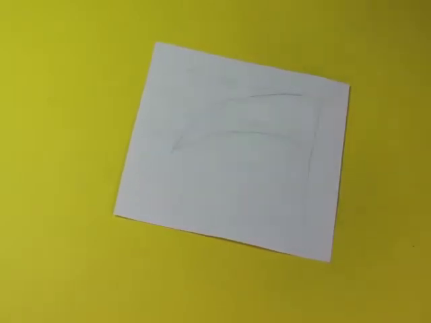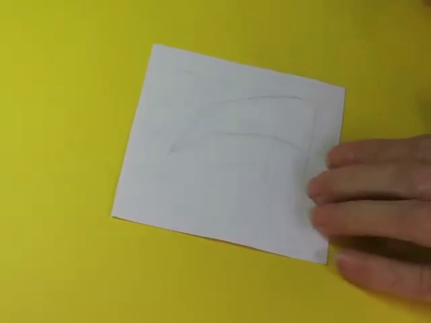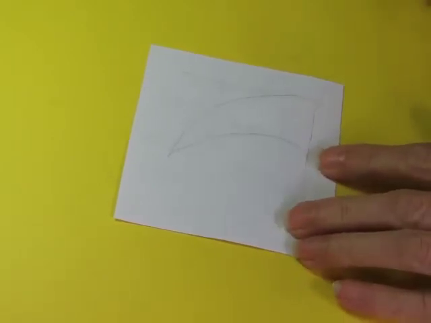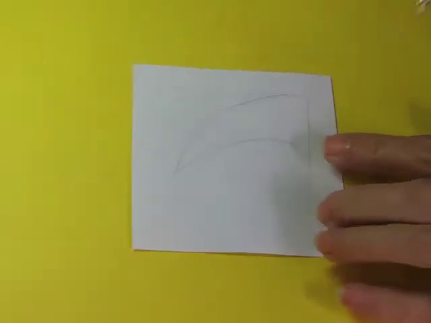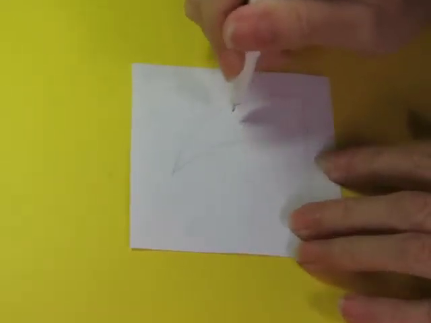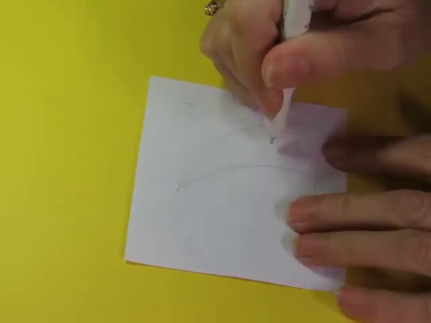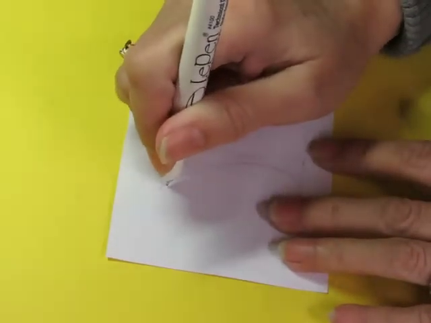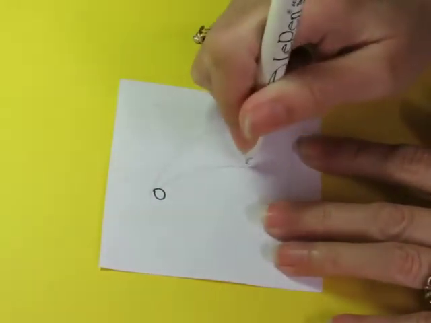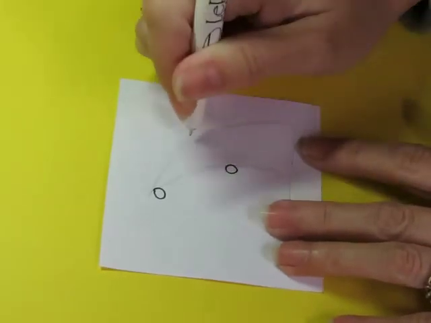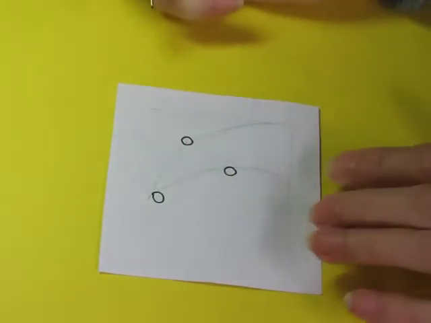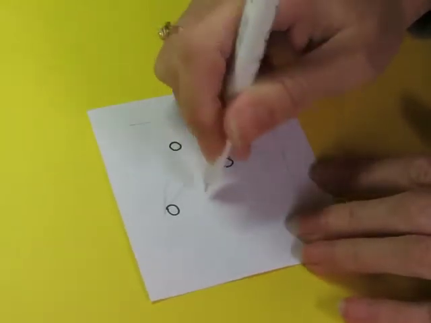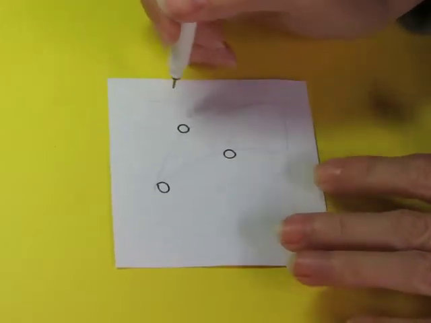So, where do I want to start? I think I'm actually going to start, I am going to actually put where I want the centers of my flowers first, which is not what I normally would do, but I want to know where things are going.